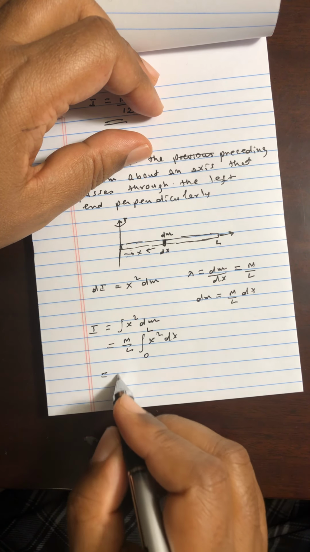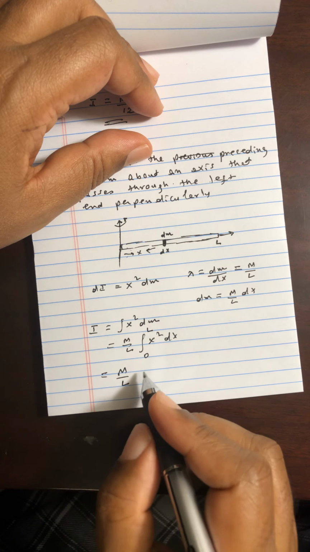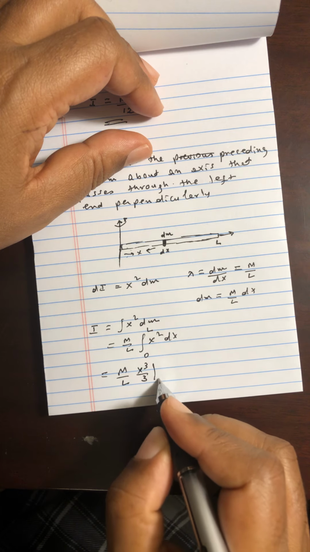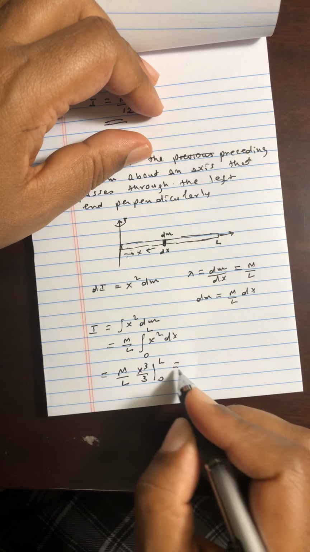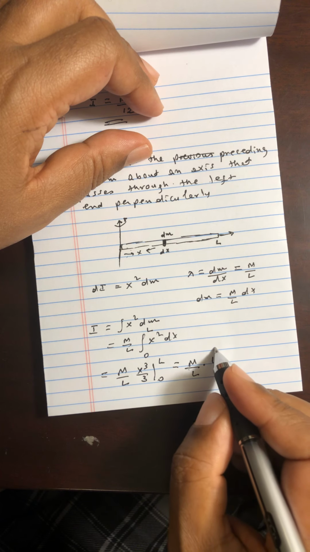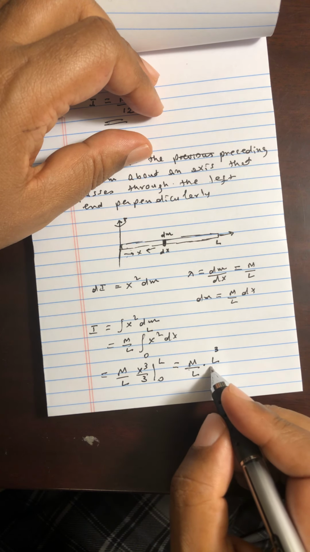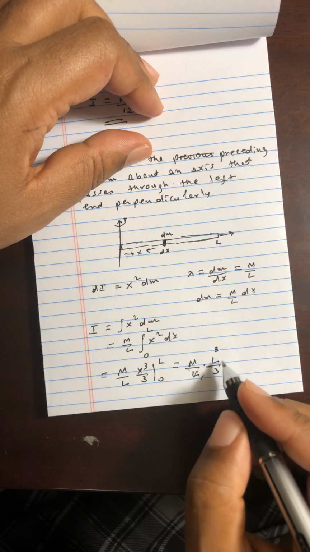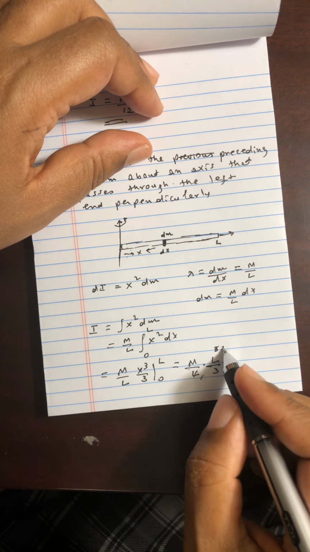So what we have is m over L, and this is x cubed over 3 going from 0 to L. So this is m over L, and this is L cubed divided by 3. So one L goes with one L, so it becomes L squared.